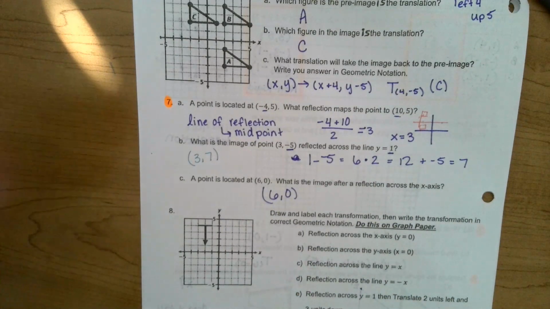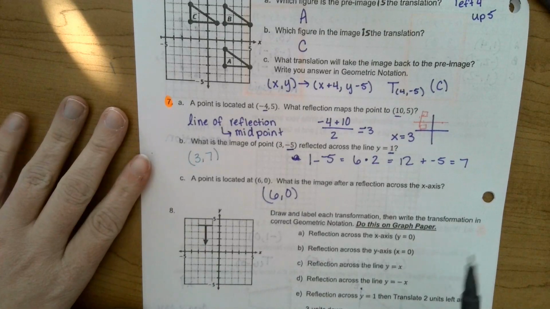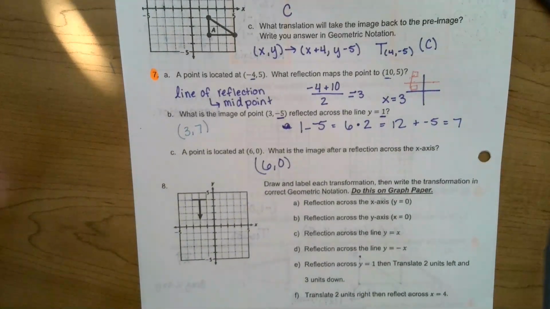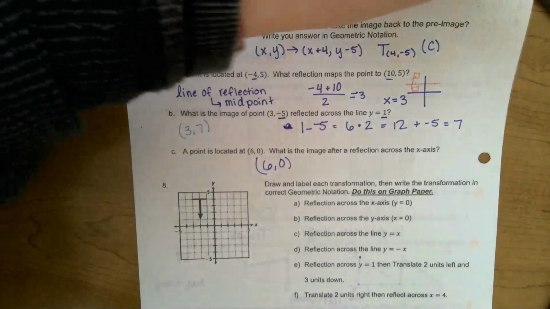Okay, I am skipping 8 because this is just practicing transformations and writing them in the notation. So I'm going to leave that. I have confidence y'all can handle that.